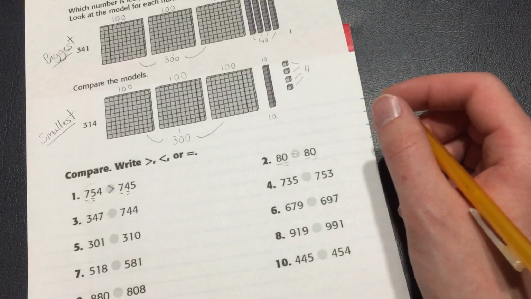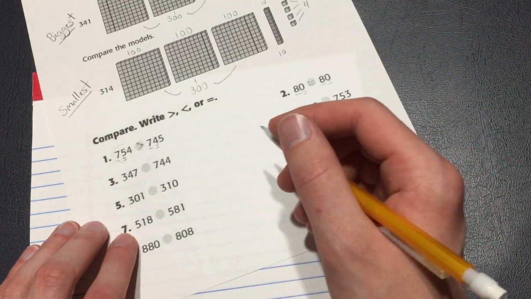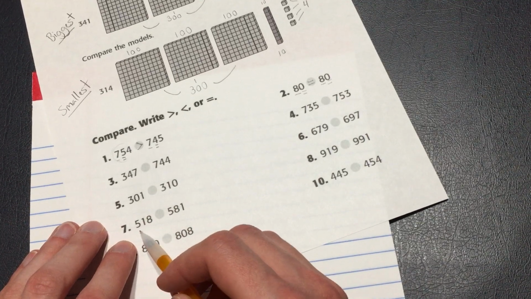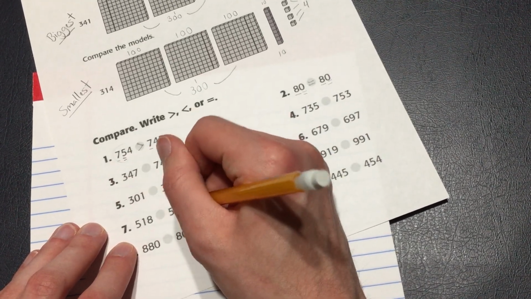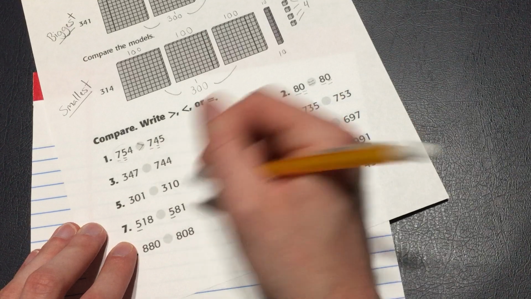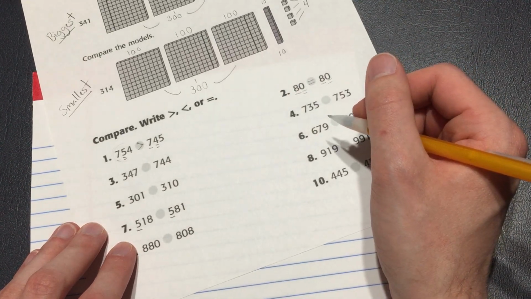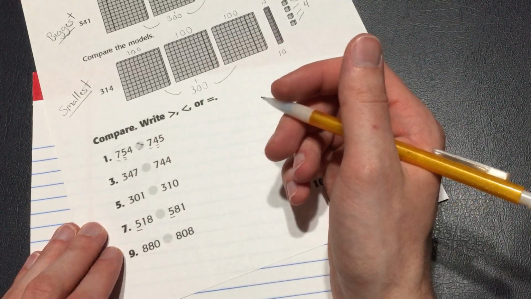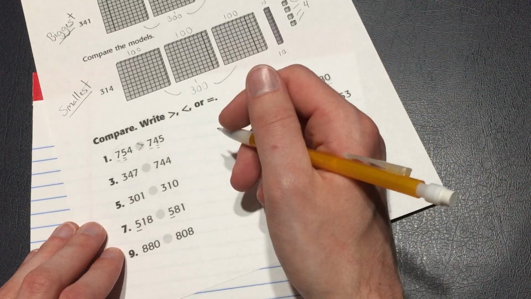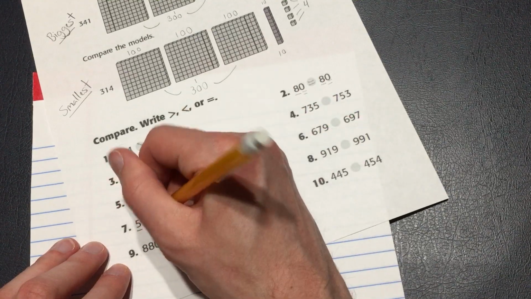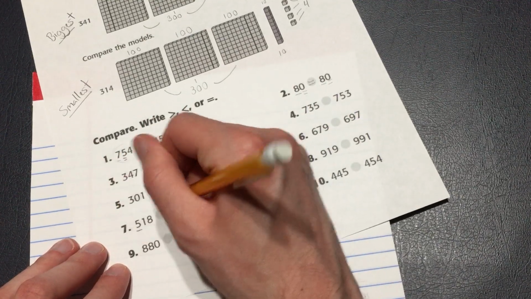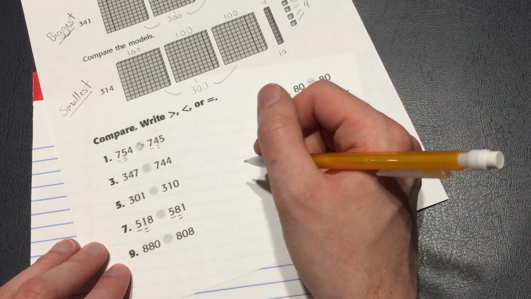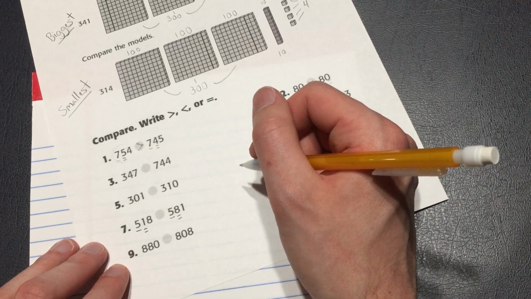Okay, good stuff. Let's jump down to number 7. 518, 581. So 518 and 581, we look at the 100 spot first. That's the biggest number that we have, and the 5 and 5 are the same. So that doesn't tell me much. I have to go on to that next place value. So we have our 10s right here. We have a 1 in that 10 spot, and we have an 8 in that 10 spot. Oh boy, we have something different.